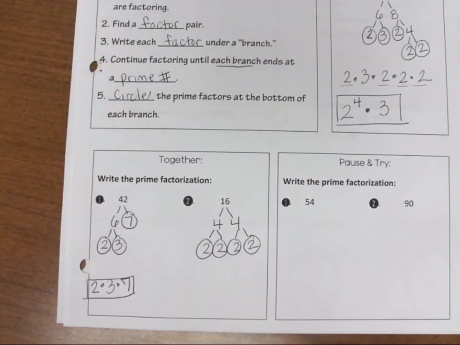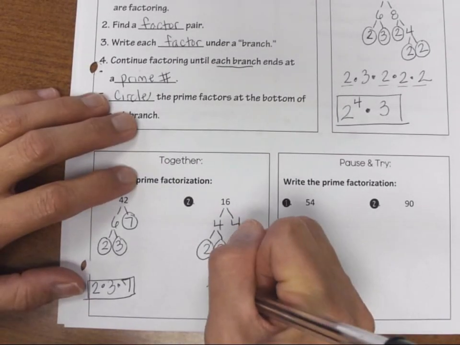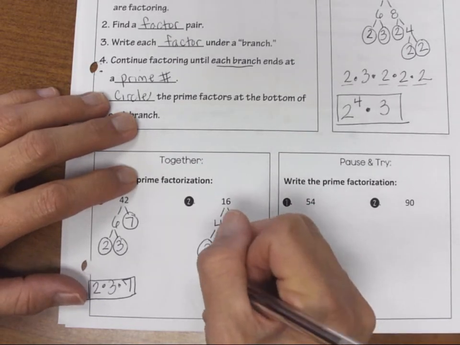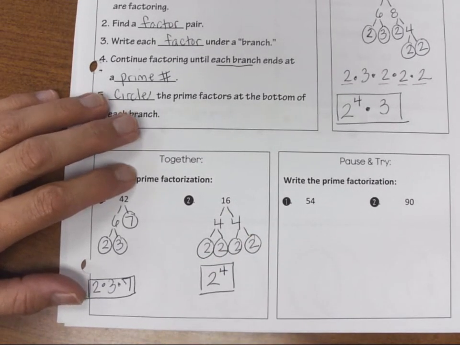And what is a simple way to write 2 times 2 times 2 times 2? Well, the base is 2. How many times are we doing it? 4 times, so 2 with an exponent of 4, or 2 to the 4th power, and we are done.